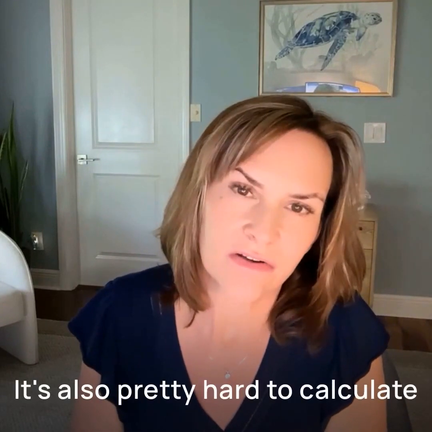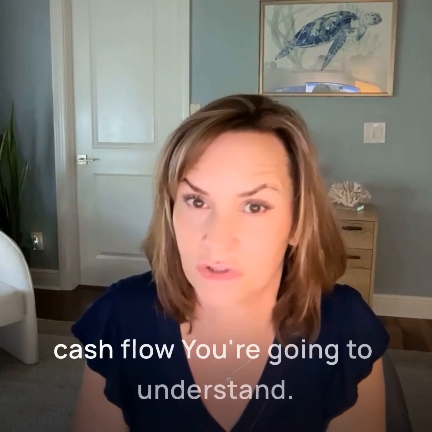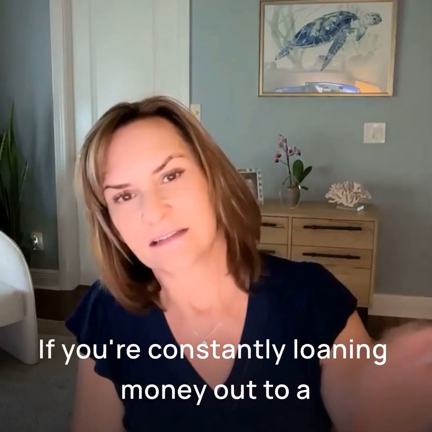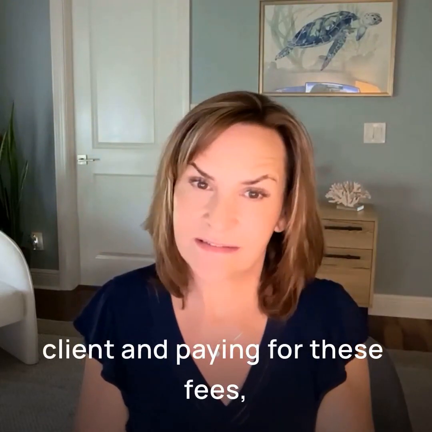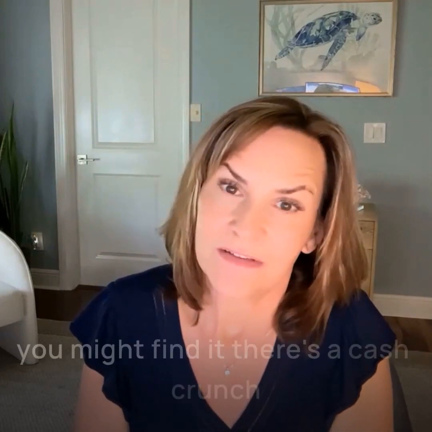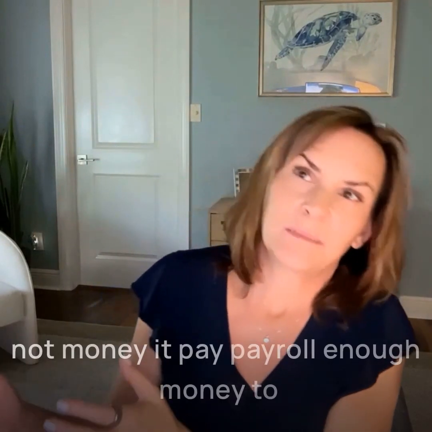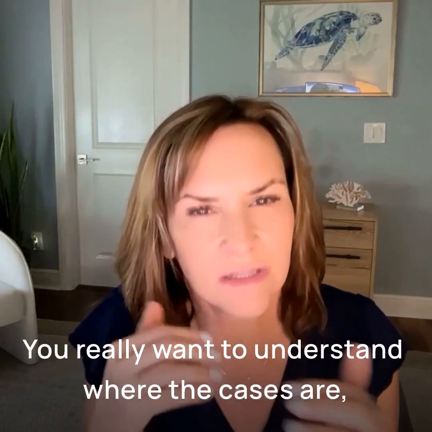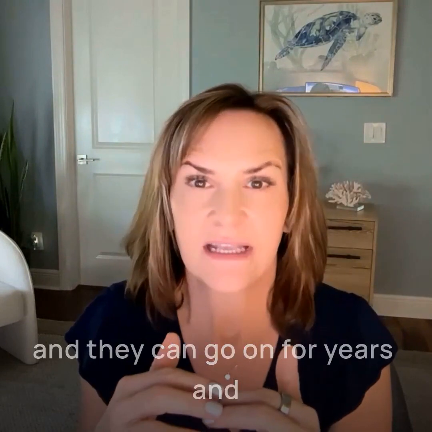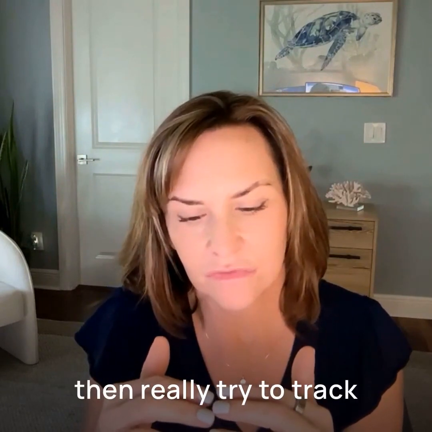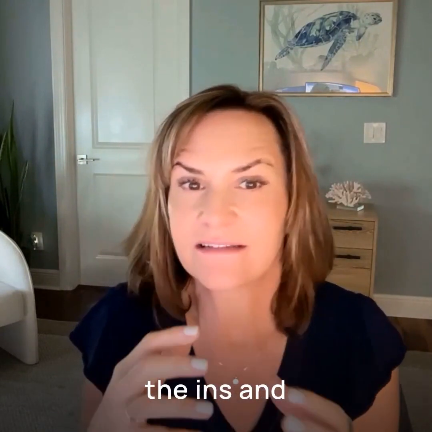It's also pretty hard to calculate cash flow, as you're going to understand. If you're constantly loaning money out to a client and paying for these fees, you might find that there's a cash crunch, not enough money to pay payroll or the credit card bill. So you really want to understand where the cases are. They can go on for years, and you need to try to track the ins and outs of the money.